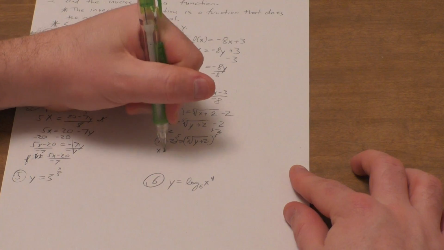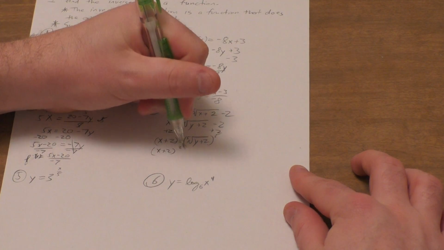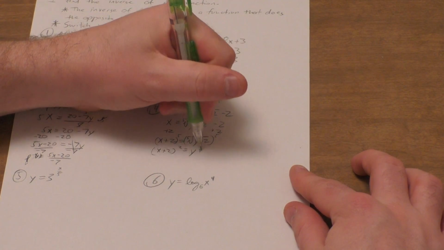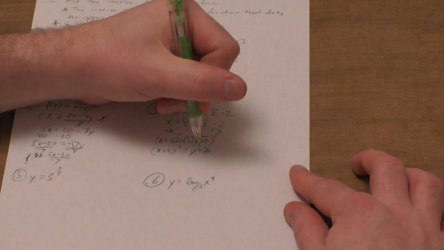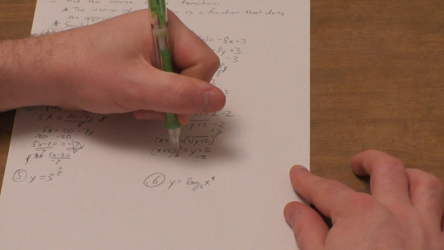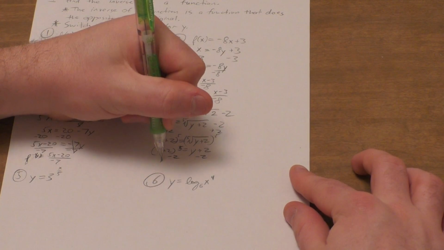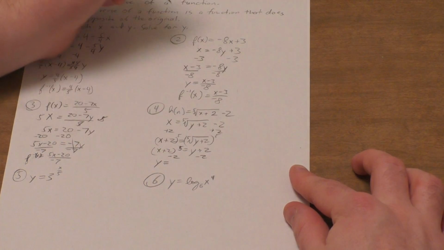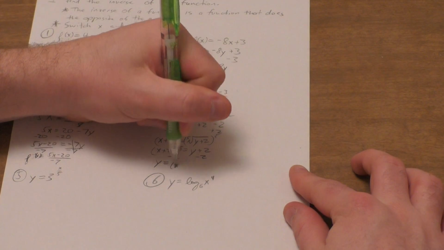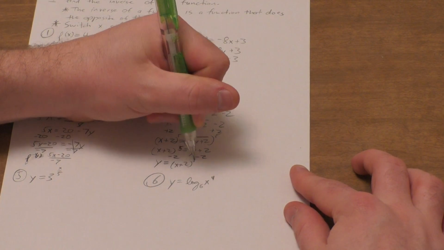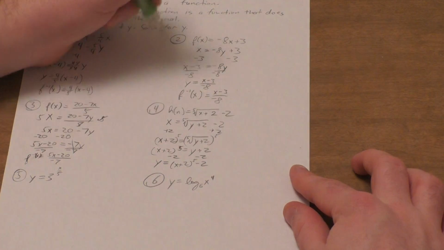So you have x plus 2 to the fifth equals y plus 2. Again, subtract 2. Get y equals x plus 2 to the fifth minus 2.